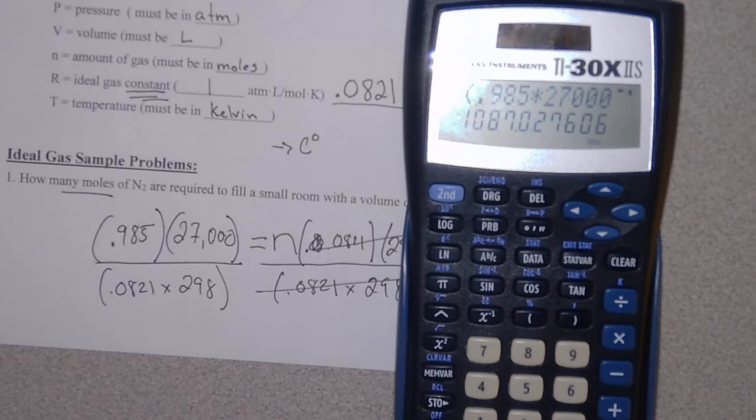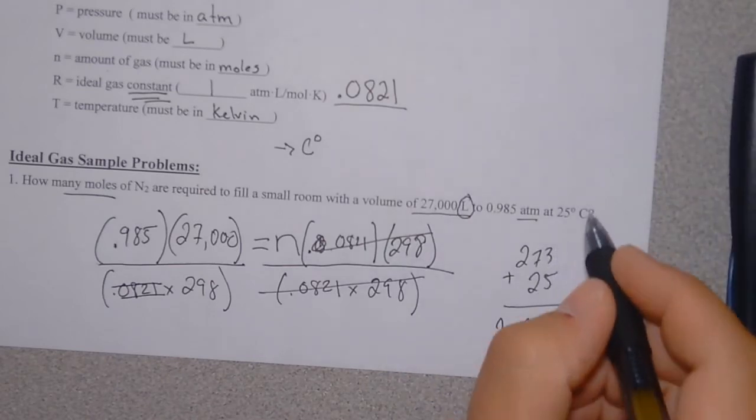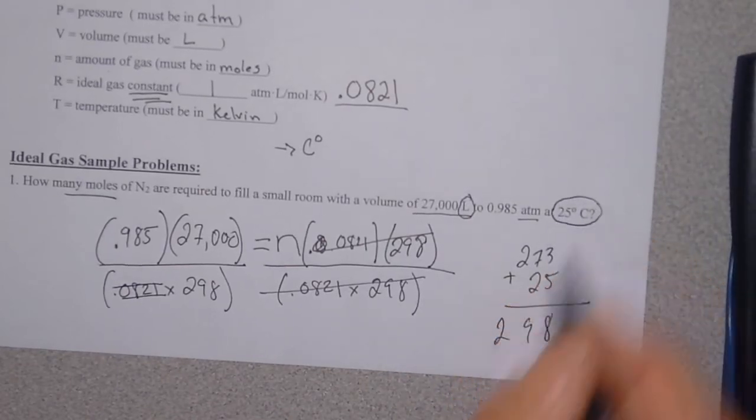Sig figs matter. If I look at all of my measurements here, my constant doesn't count because it's a constant. It has an infinite amount. How many sig figs here? 2. How many here? 3. Let's look back. If I look at this given, how many do I have? 2. And we use that in our measurements. So I should be using 2 sig figs.